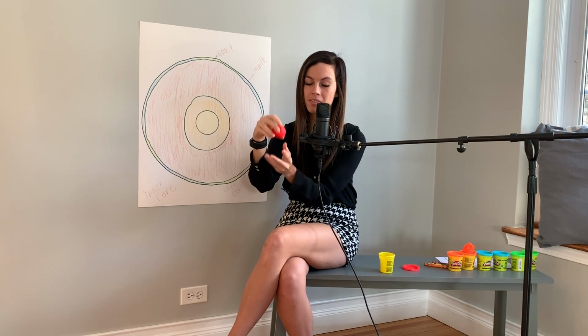So this part is solid. It's made of lead. What layer do you think this is? It is the core. What part of the core do you think it is? It is the inner core. Good. Okay, so we know that this is our inner core. It's in the middle of the earth. It's very solid. It spins at a different speed.